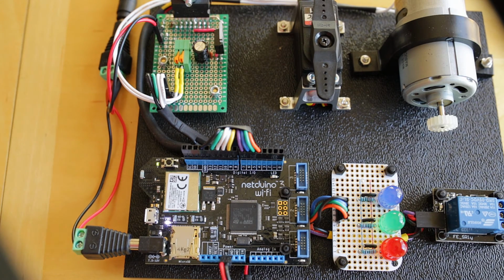Okay, let me just pick up the phone here. Set motor to clockwise, speed 45% using controller. Okay. Setting motor to clockwise with speed 45%. Set motor to clockwise, speed 90% using controller. Sure. Setting motor to clockwise with speed 90%.